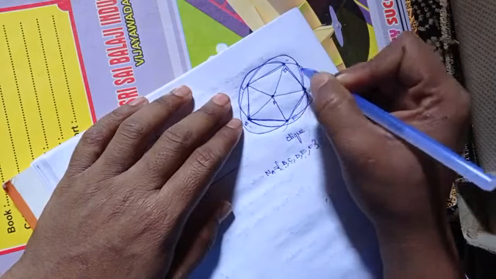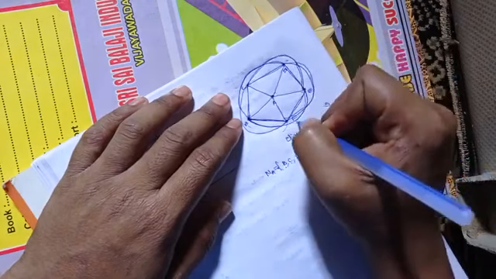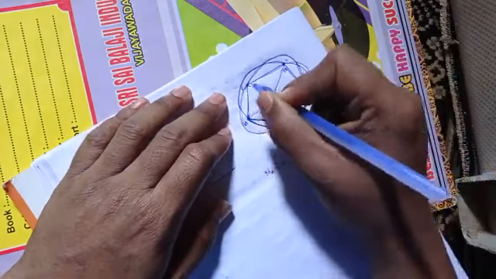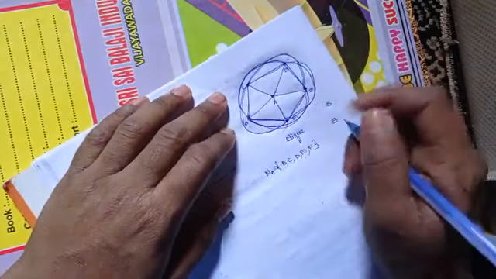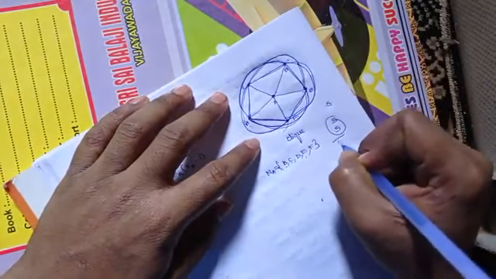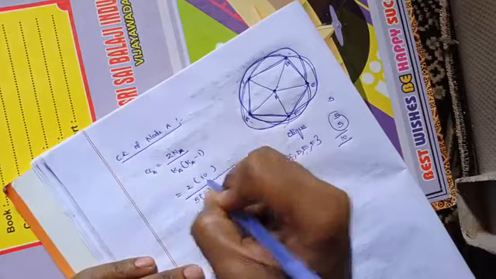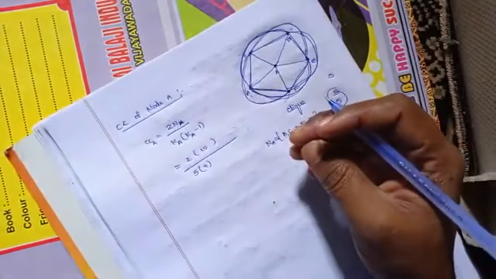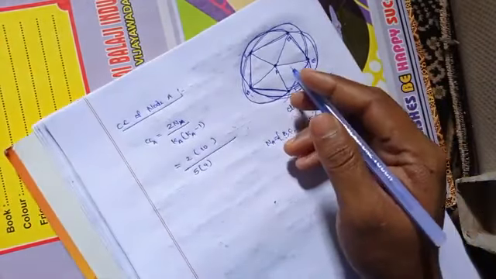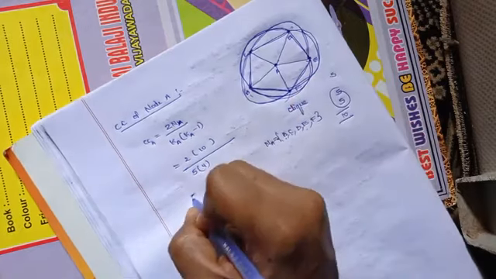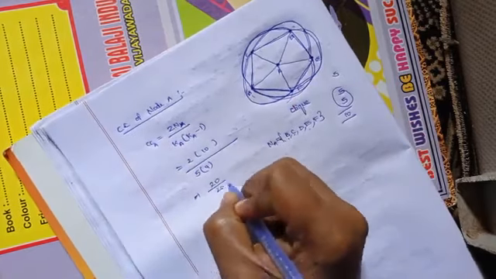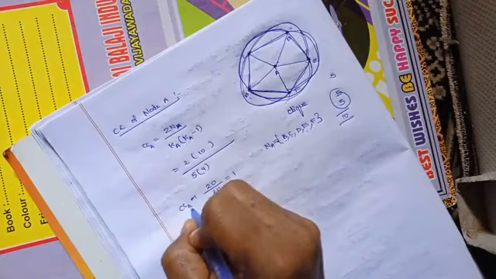Circle links are 1, 2, 3, 4, and 5. How many circular links are there? 5. So the total is 10 links between the neighbors of vertex A. So we get 20 by 20, which is equal to 1. So CC of A is 1.